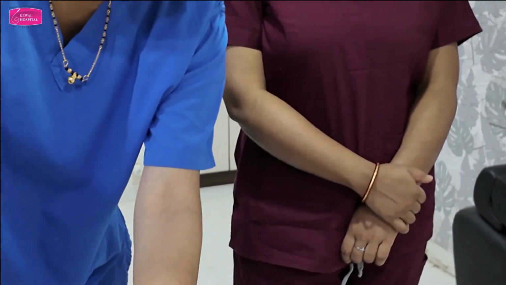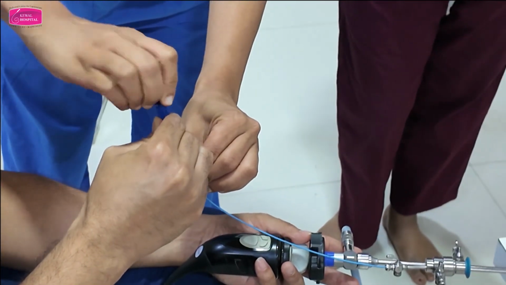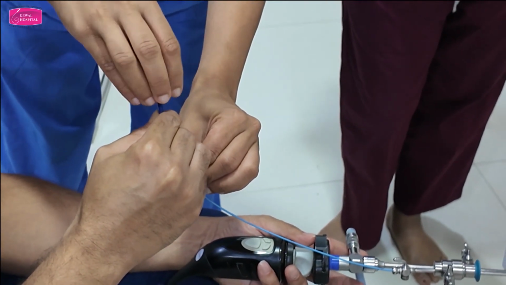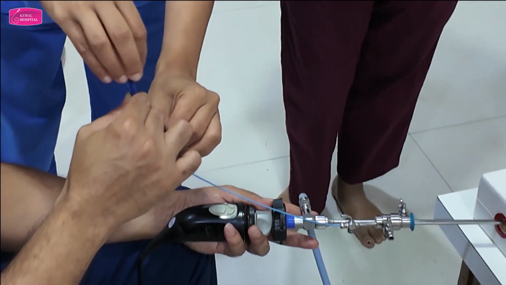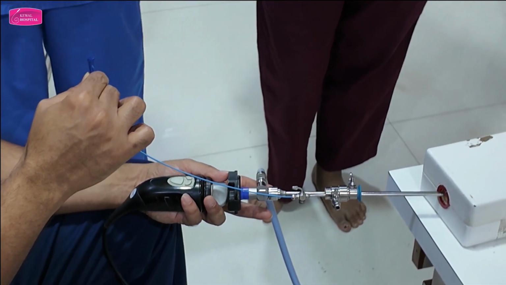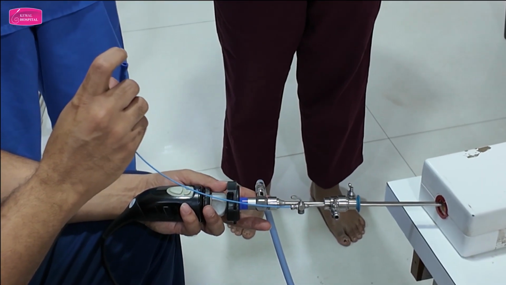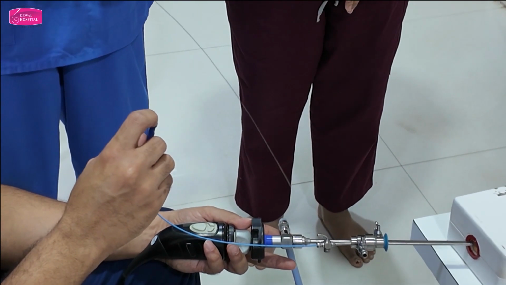There is a stilet. Anti-clockwise. Whenever you want to take out something, anti-clockwise. Remember this: clockwise it goes in. Take it out. Pull it. Understood? And then attach the syringe here and push the dye.